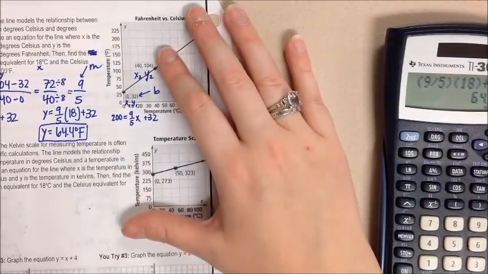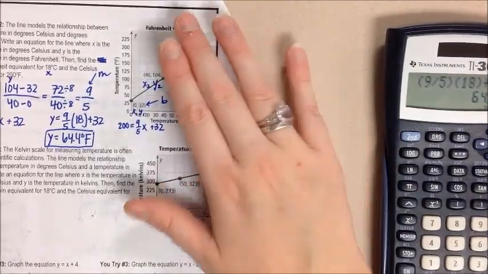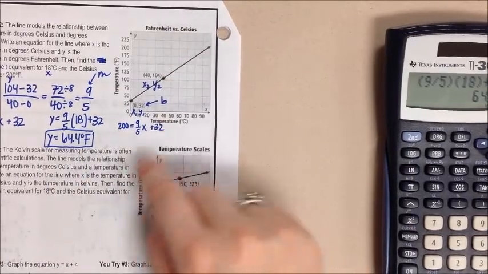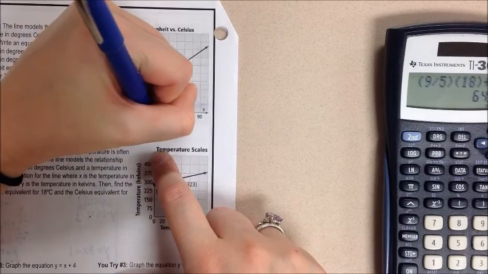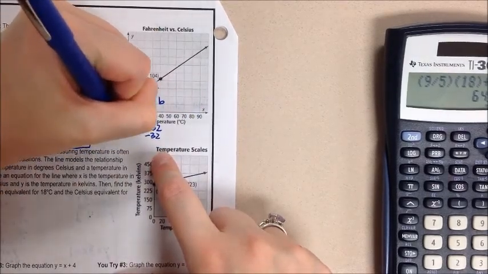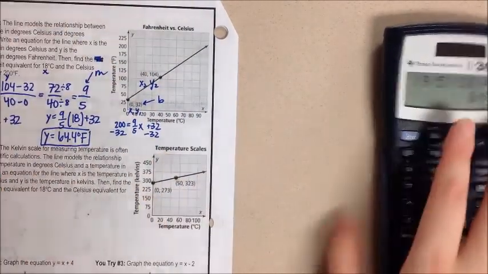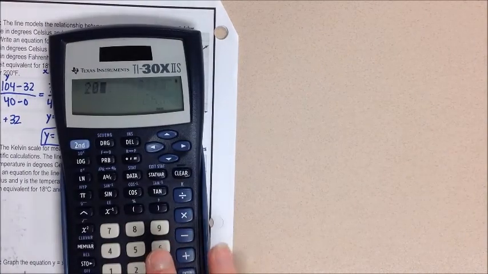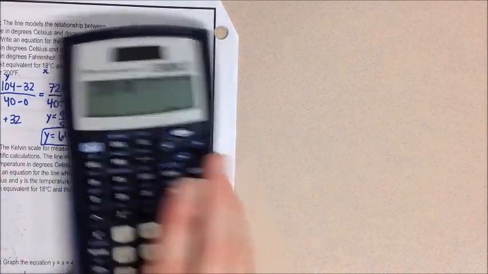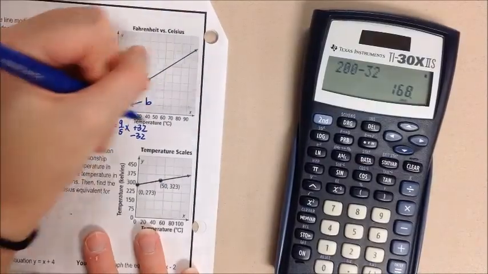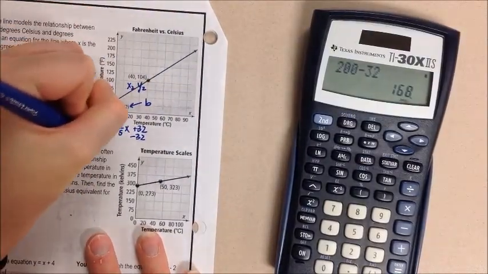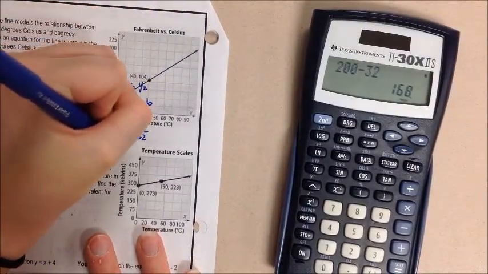Here's where equations come back to haunt you if you don't remember. Remember, we go backwards PEMDAS. So I'm going to subtract 32 from both sides. 200 minus 32 equals 168. So I have 168 equals 9/5 x.